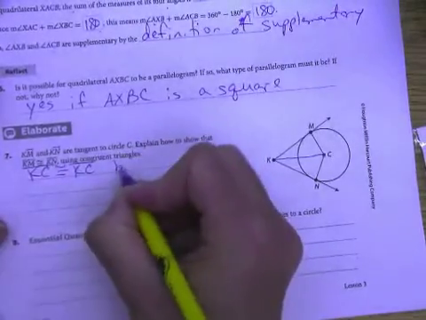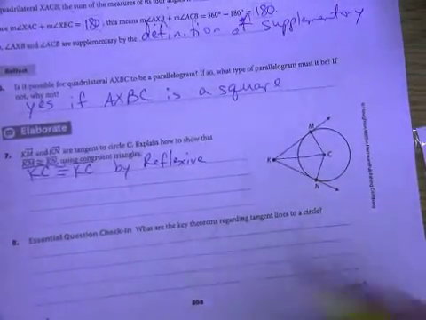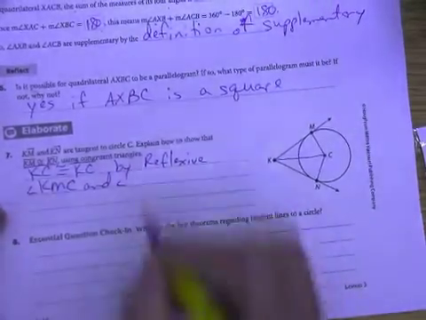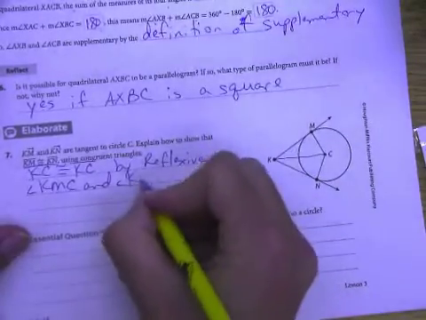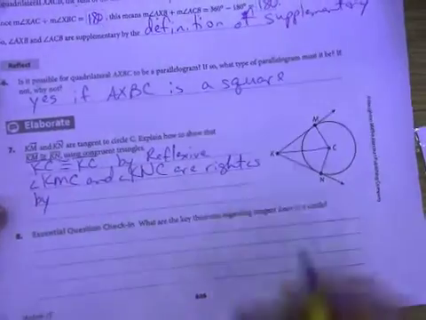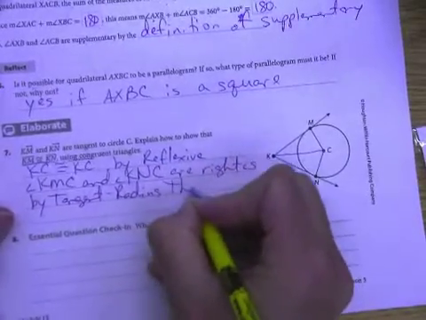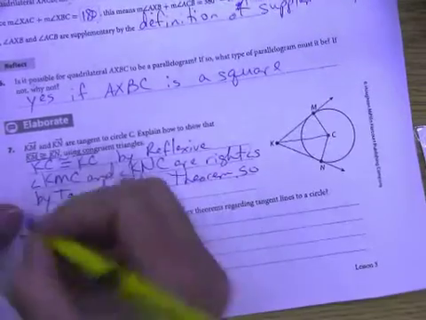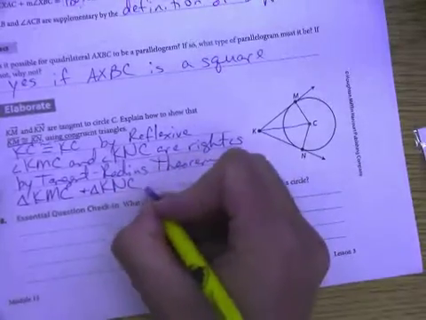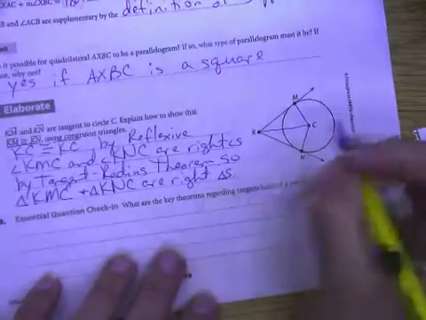In the elaborate problem, I have these two tangent lines, and they're asking us to show that KM is congruent to KN. This is a very important property. So let's draw KC. Well, I know KC is congruent to KC by reflexive. I know that angle KMC and angle KNC are right angles by the tangent radius theorem.